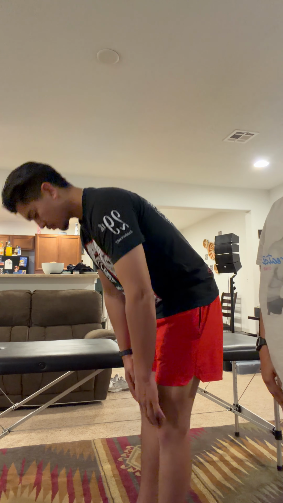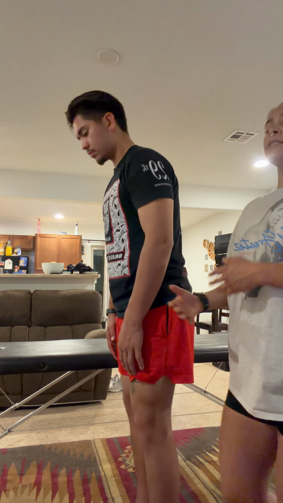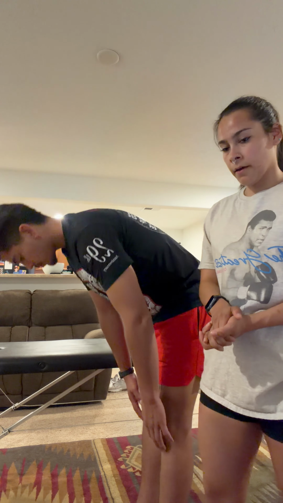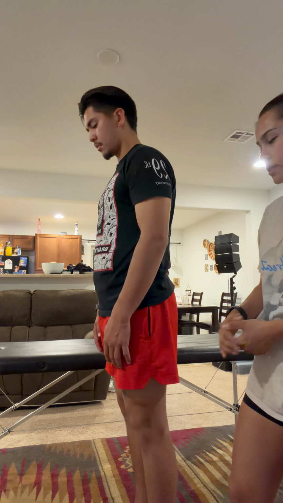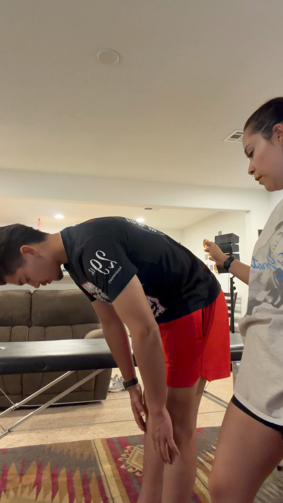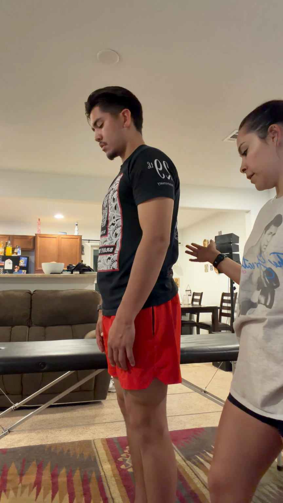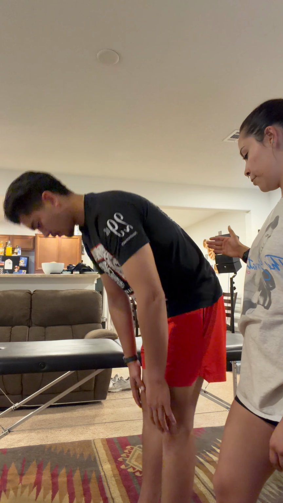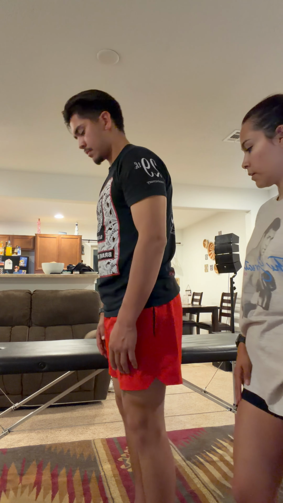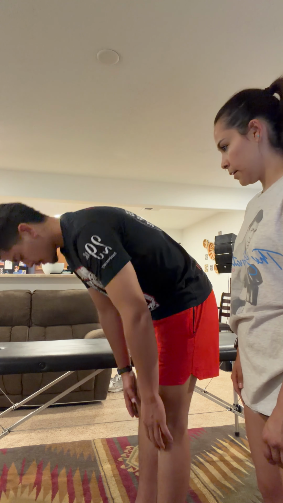And we'll do this repeatedly, assessing the same thing, whether the pain diminishes and centralizes back into the low back, or if it is more peripheral and radiates down the leg again. And go ahead and relax.